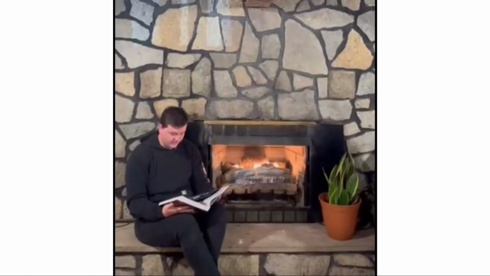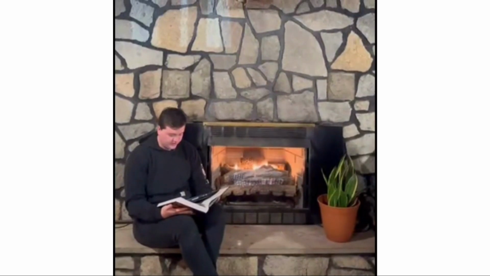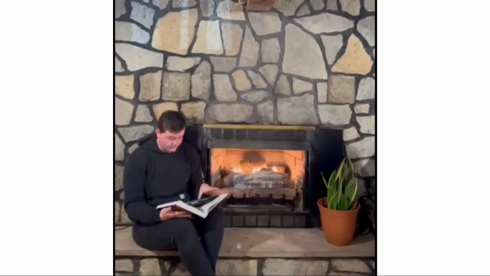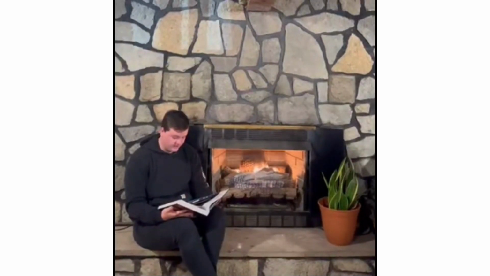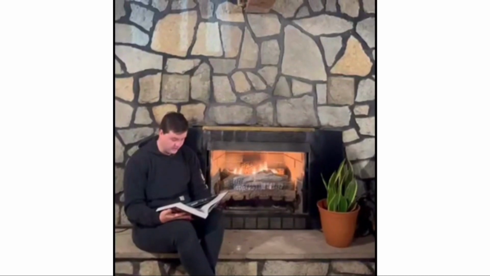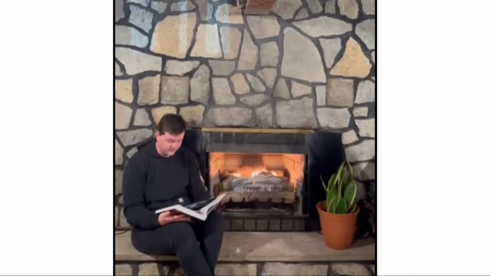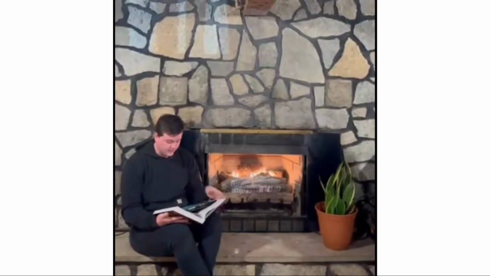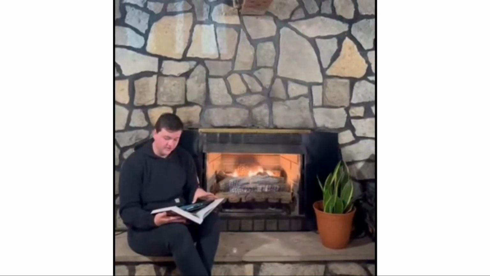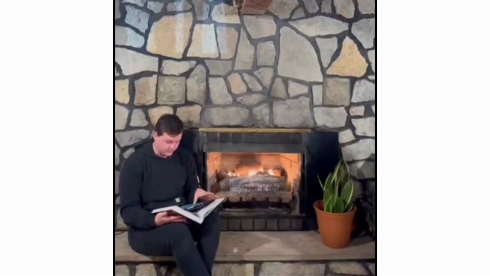The root tips can be divided into three zones: a zone of division, a zone of elongation, and a zone of maturation. The zone of cell division is closest to the root tip and is made up of the actively dividing cells of the root meristem, which contains the undifferentiated cells of germinating plants. The zone of elongation is where the newly formed cells increase in length, thereby lengthening the root.